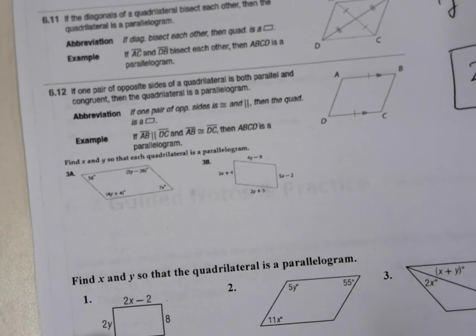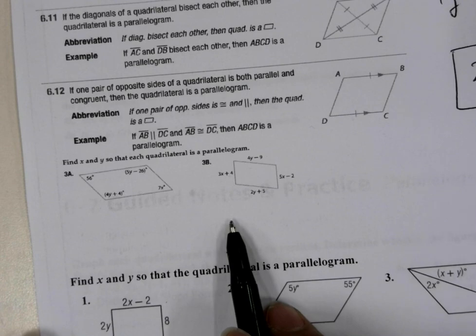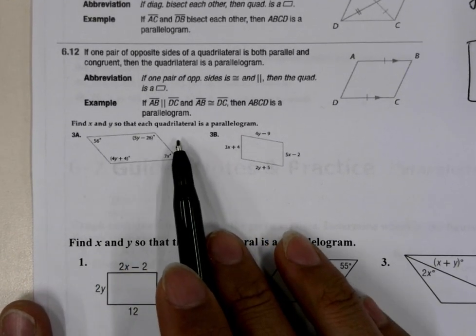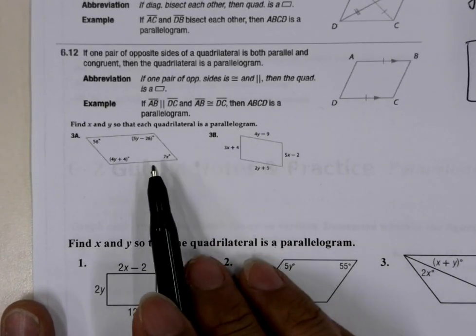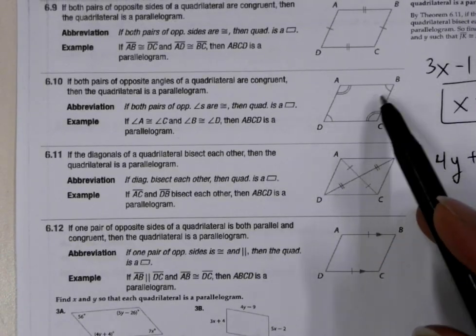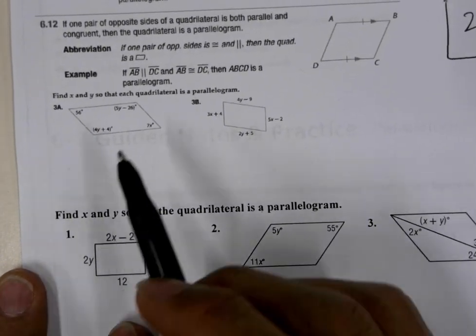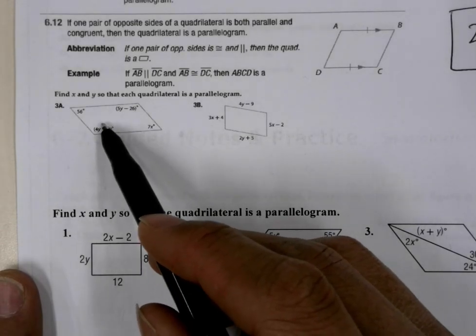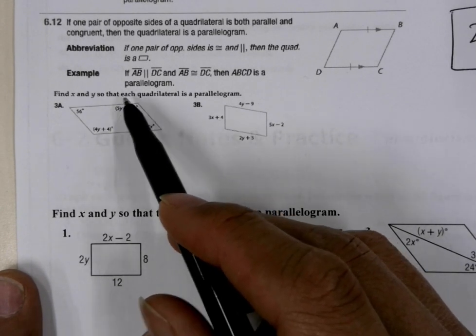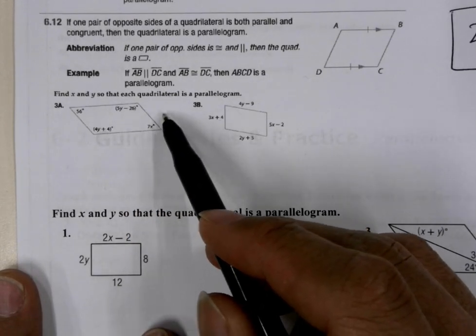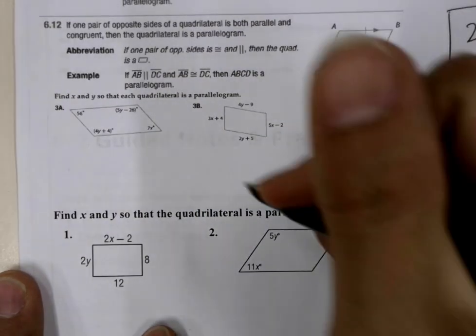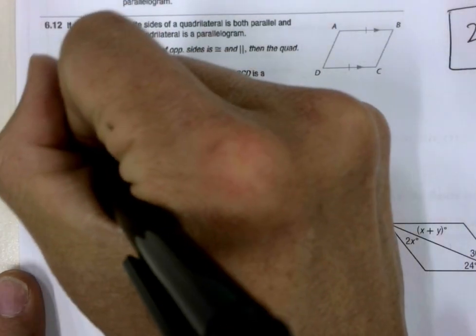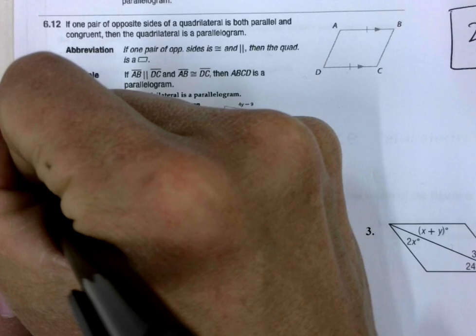Alright, we have a couple more examples down here before I let you loose on these problems at the bottom. It says find x and y so that each quadrilateral is a parallelogram. We know that opposite angles need to be congruent in order for it to be proven a parallelogram. So that's what we're going to do here. We're going to set this angle measure equal to this angle measure, and this one equal to this one there, and solve. So we'll have 56 is equal to 7x, so x is equal to 8.